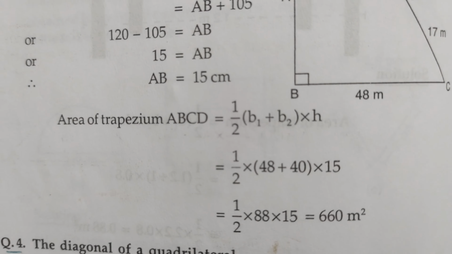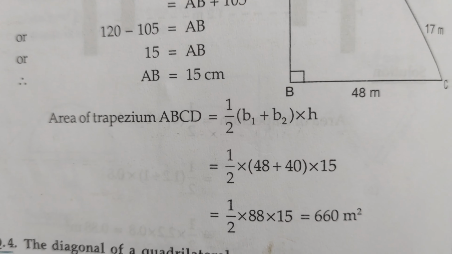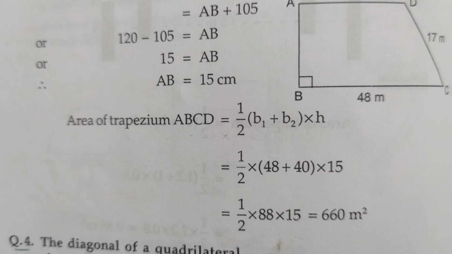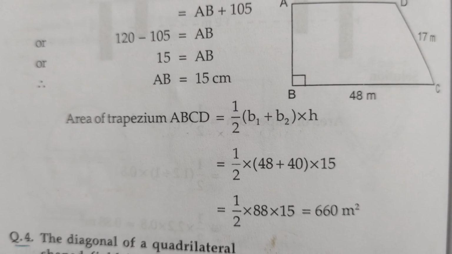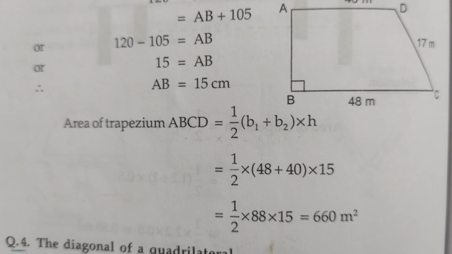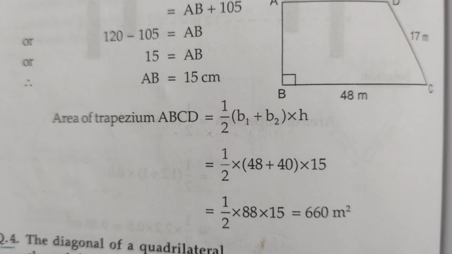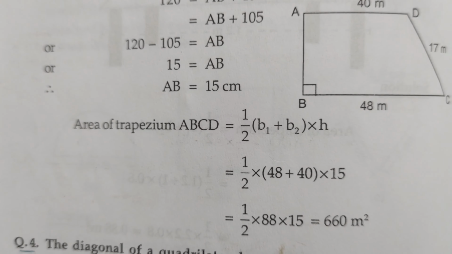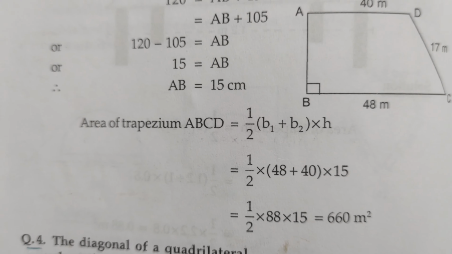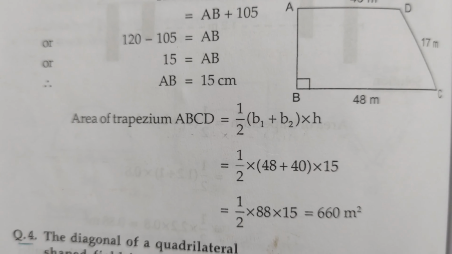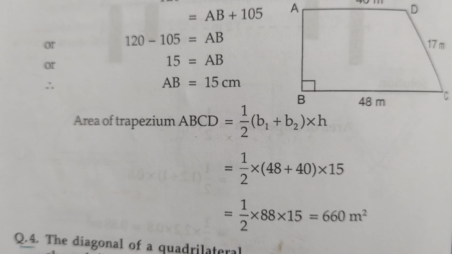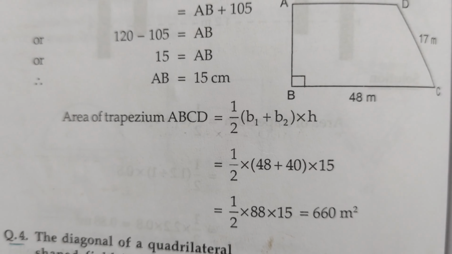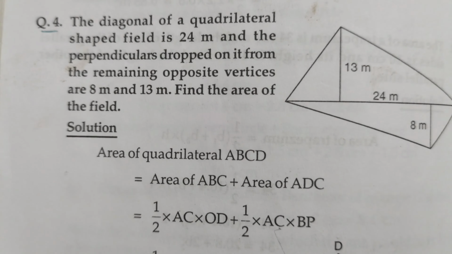Area of trapezium ABCD is equal to half into (B1 plus B2), that is BC plus AD, the parallel sides of the trapezium, into height. Half into (48 plus 40) into 15 is equal to 660 meters square.